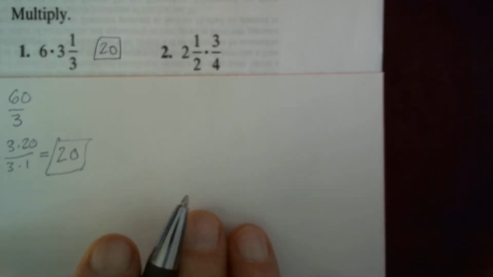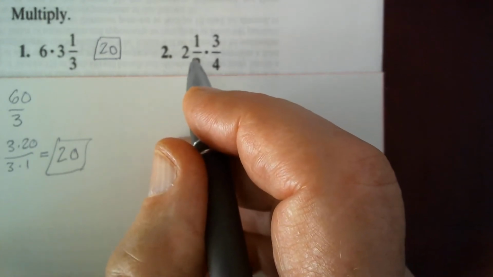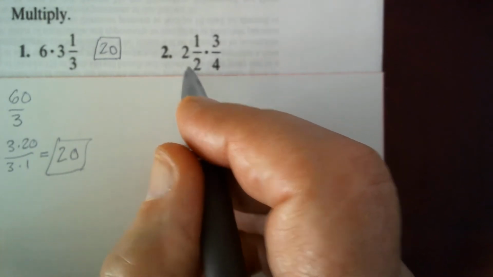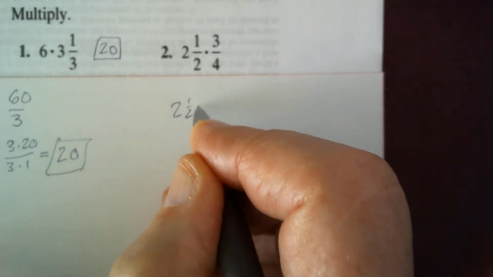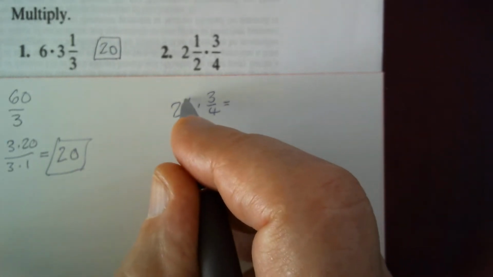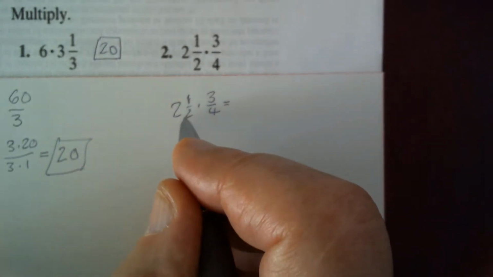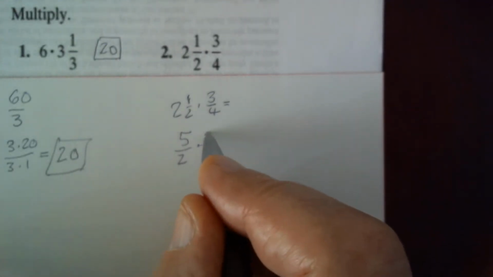Exercise number 2 is very similar. So here we convert 2 1/2 to a fraction. So let me write down, 2 1/2 times 3/4 equals, so we convert 2 1/2 to a fraction. 2 times 2 is 4, plus 1 is 5, so that's 5/2 times 3/4.